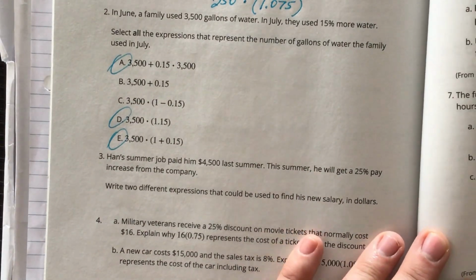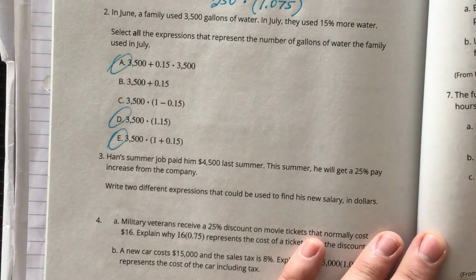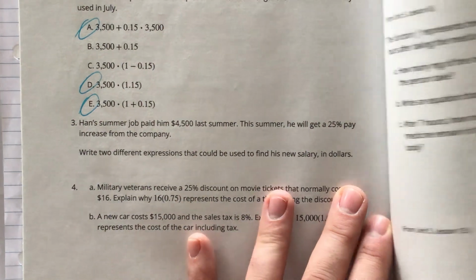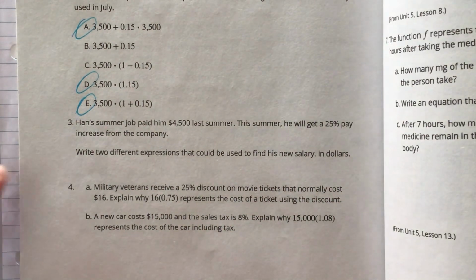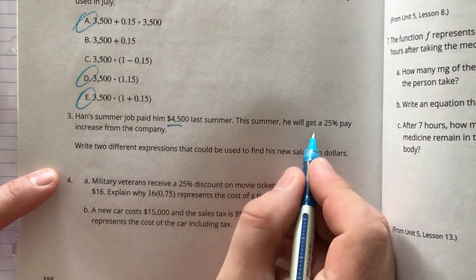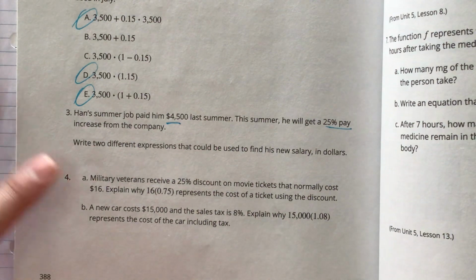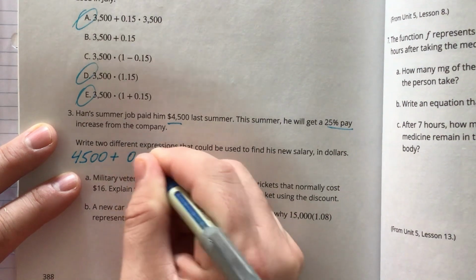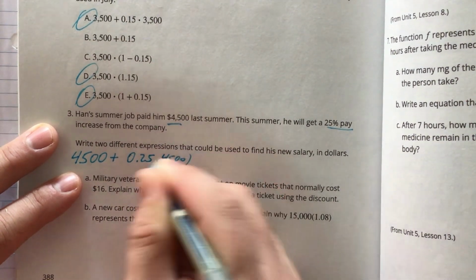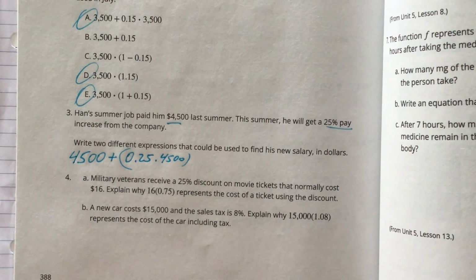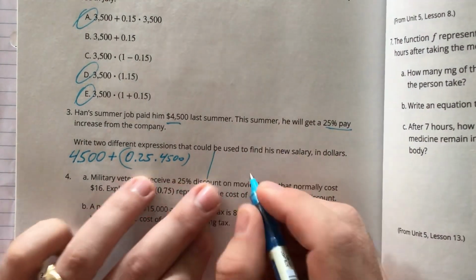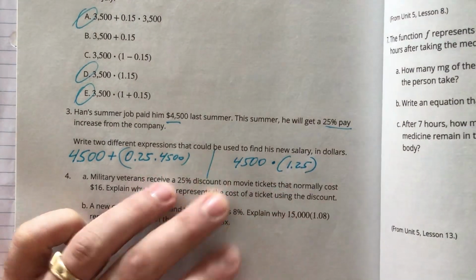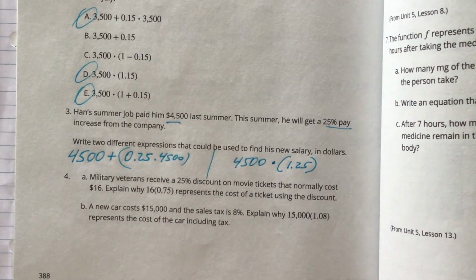Question 3. Write 2 expressions. Hey, you are going to have to do this in a warm-up, I believe. We did that yesterday. So 4,500 and 25% increase. So expression 1, 4,500 plus whatever the increase would be, and you add them up. Other expression, 4,500 times 1.25. Again, not looking for an answer.